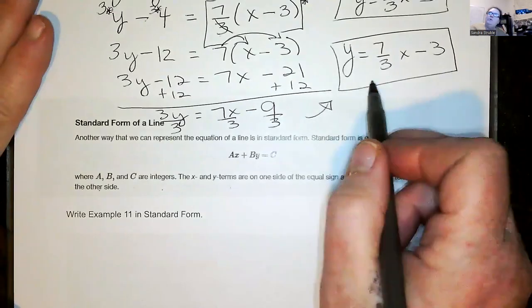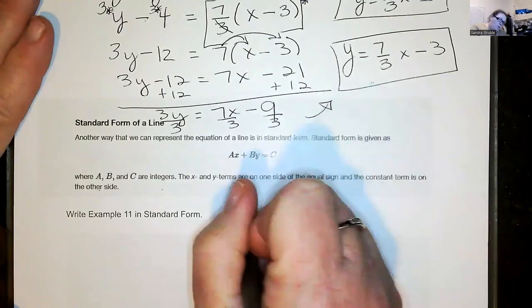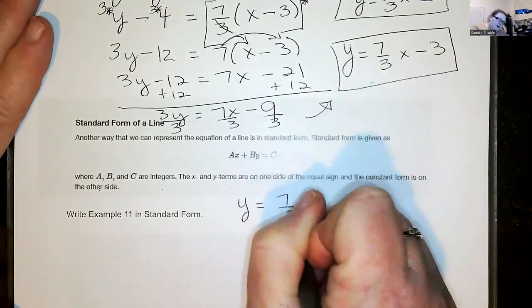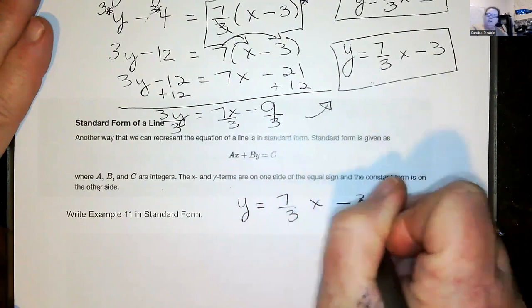So let's take what we just got here. Y equals 7/3 x minus 3.